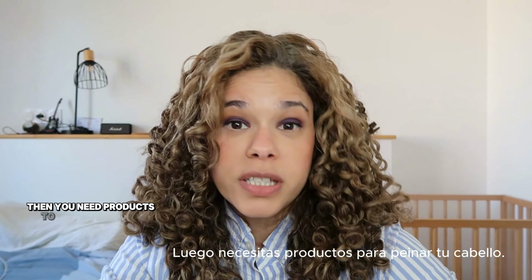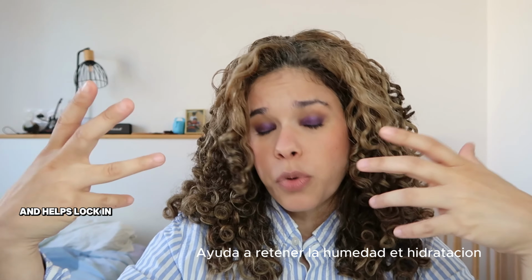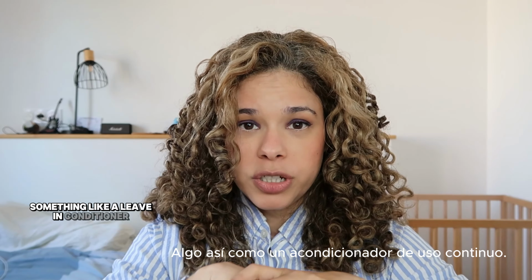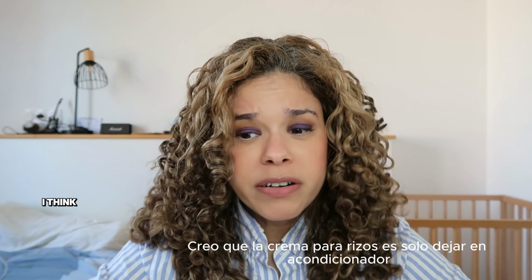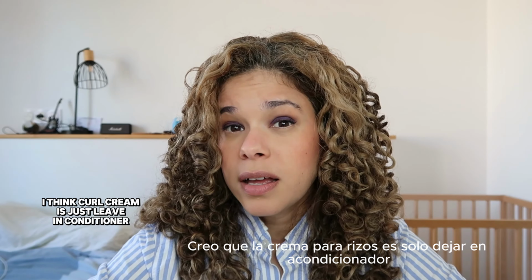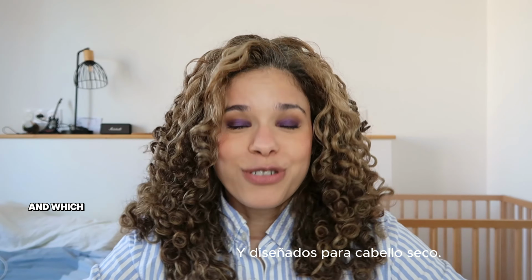Then you need products to style your hair. You need to start with something that adds and helps lock in moisture, something like a leave-in conditioner. You can find them in spray or creamier versions. I think whole cream is just leave-in conditioner, which often has more hold and which are designed for drier hair.